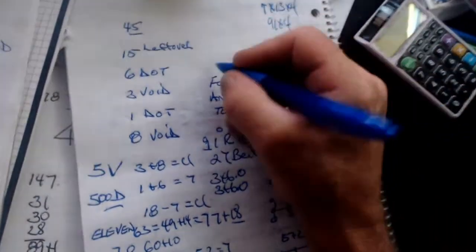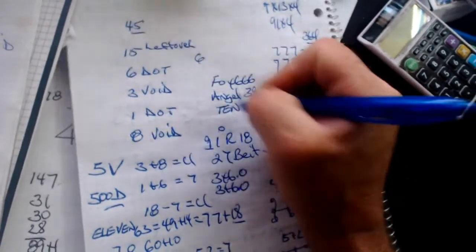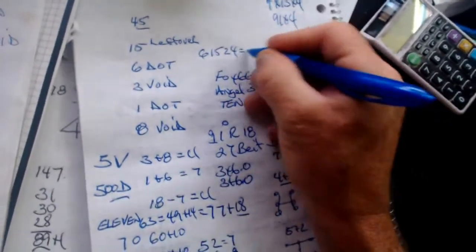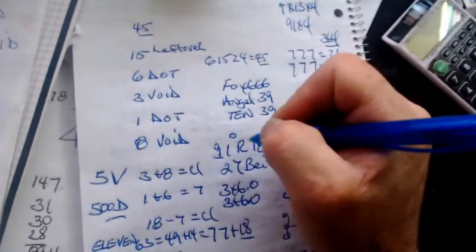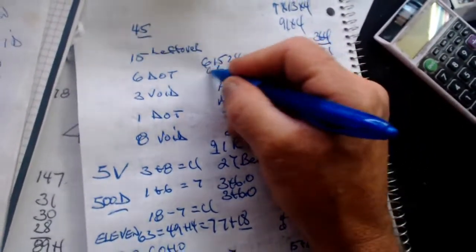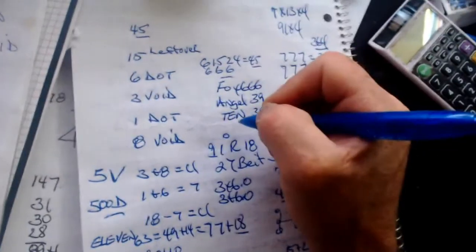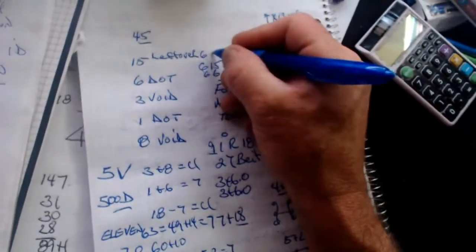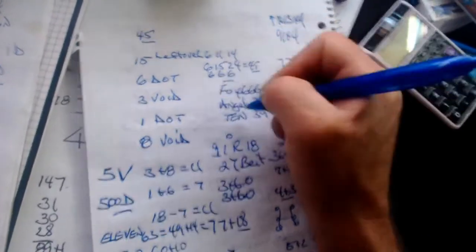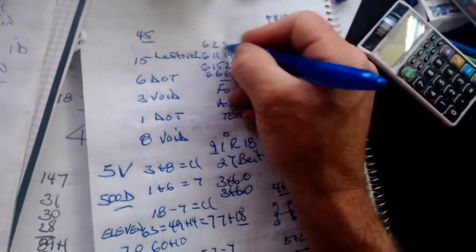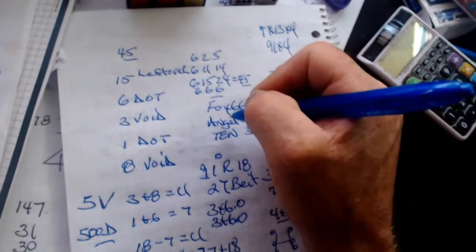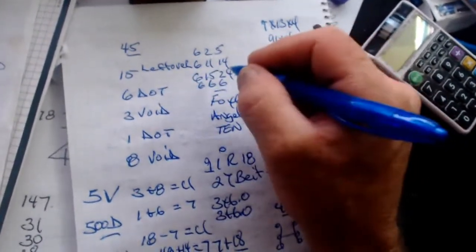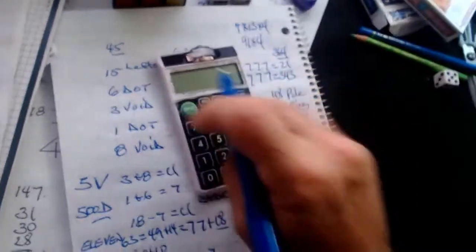The 666 Fox is because the letter F is the 6th letter, the O is the 15th letter, and the X is the 24th letter, equaling 45. 1 and 5 is 6. 2 and 4 is 6. This mathematically will create what is 6, 11, 14, which will be 6, 2, 5. 5 times 5 times 5 times 5. Your passage is supposed to equal 625.